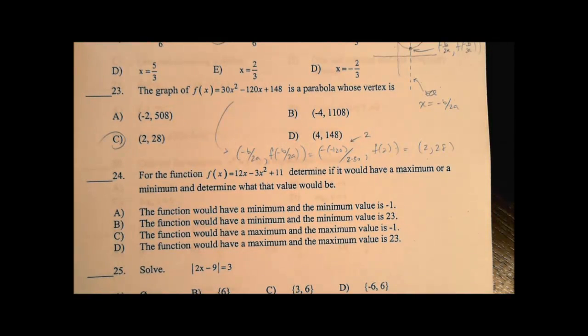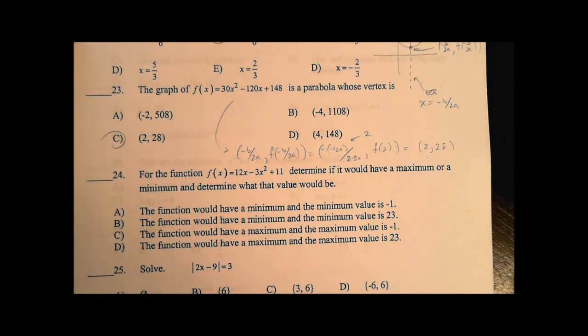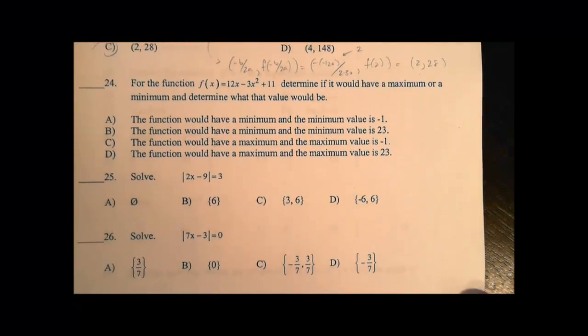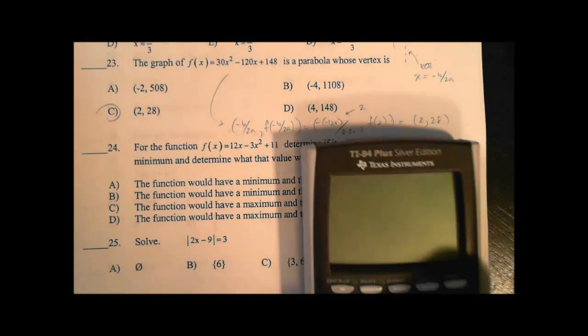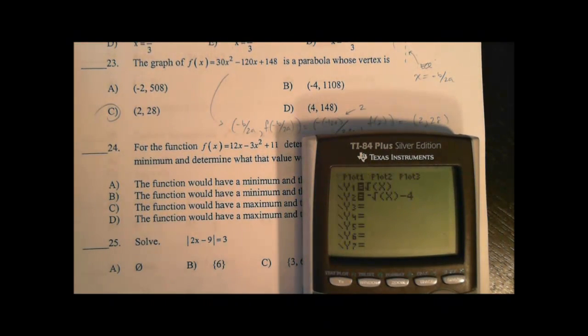Okay. And again, this is something you could verify experimentally by drawing it on your calculator. Let's go ahead and do that. 30x squared minus 120x plus 148. Let's go Zoom 6, and I'll go out a little bit. I don't see anything. Zoom 3, enter. Barely seeing it. Wow, this is a good one then, because we can't see any of the graph.